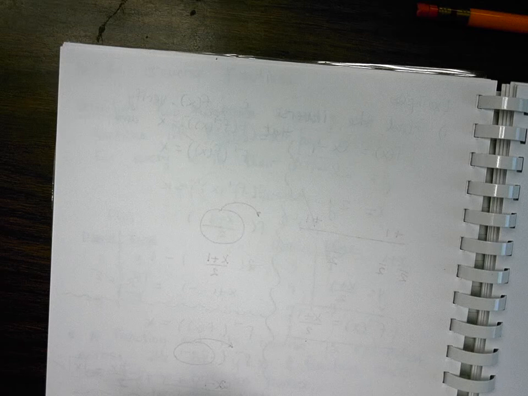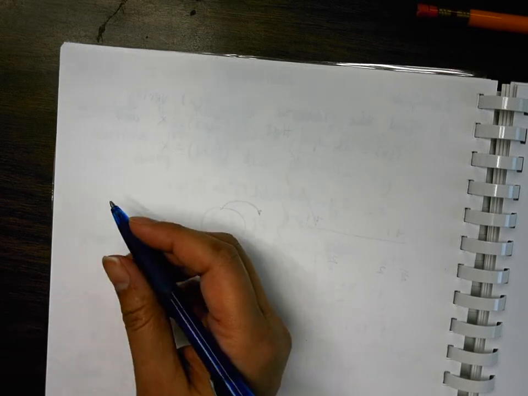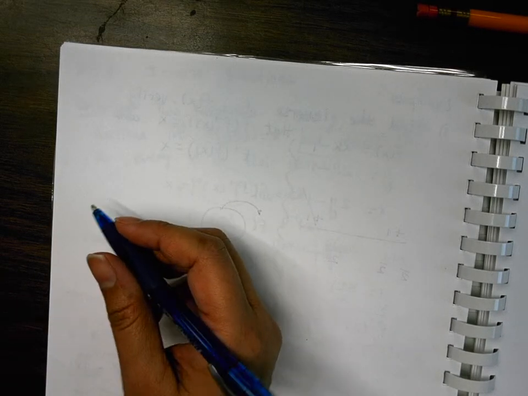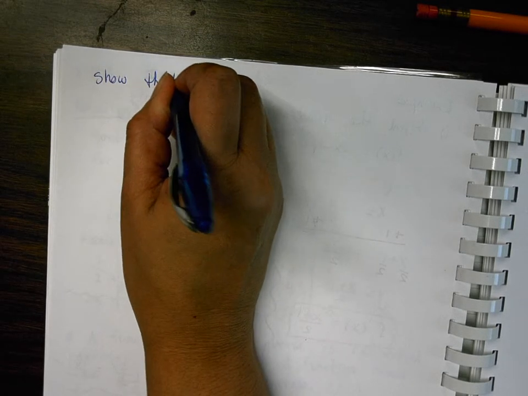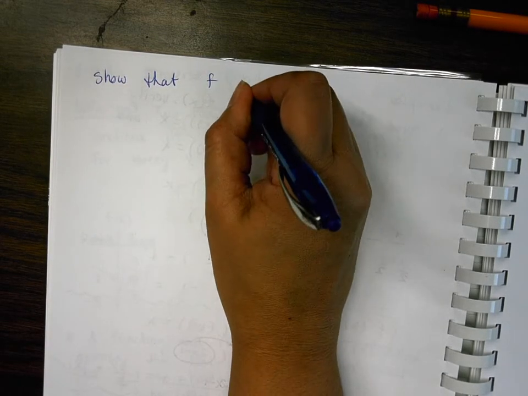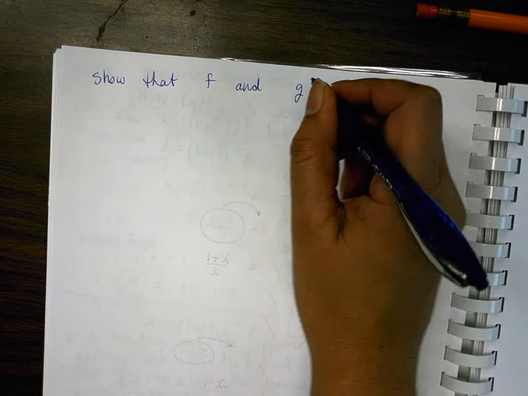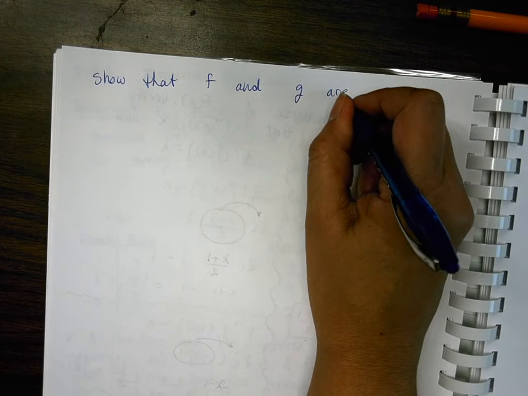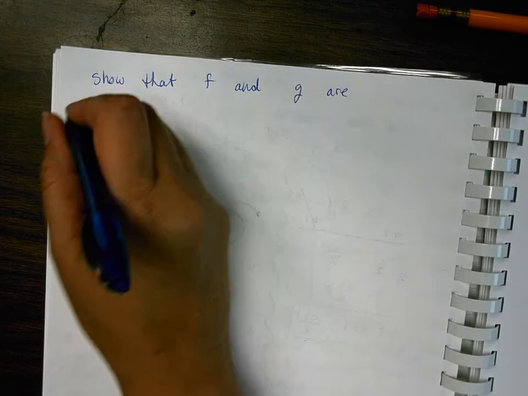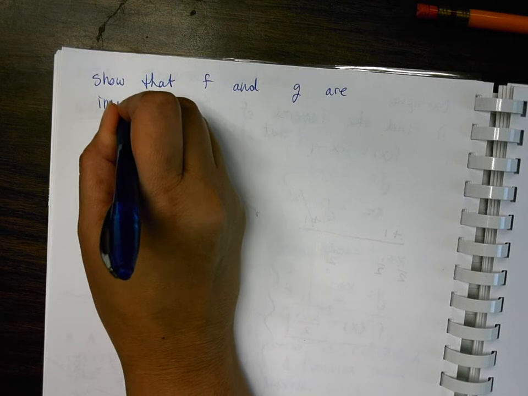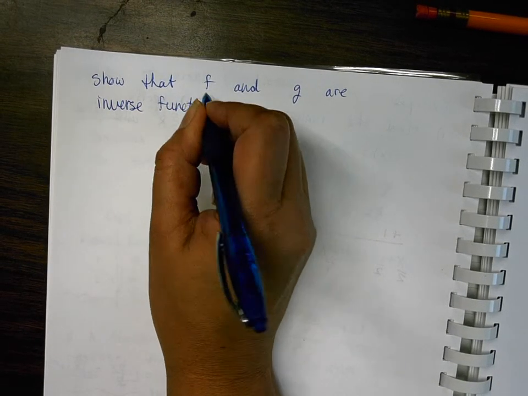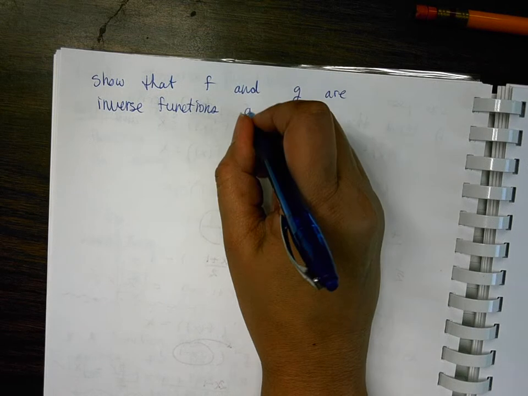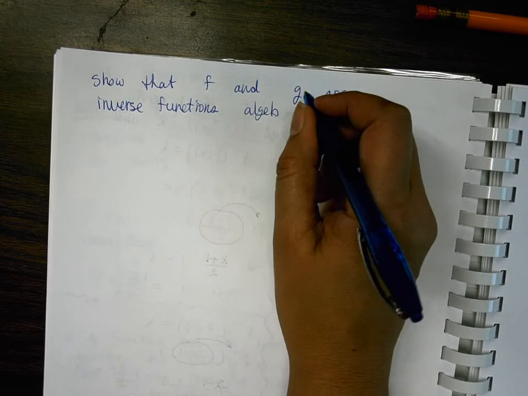All right, last piece of notes. Are you ready? Okay. Show that f and g are inverse functions, algebraically.